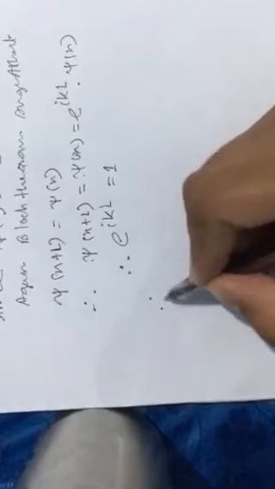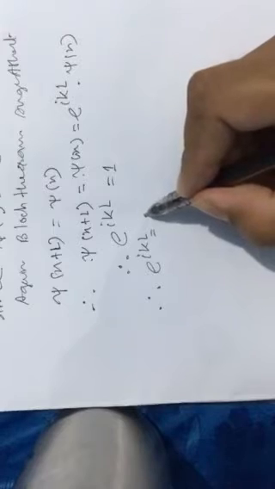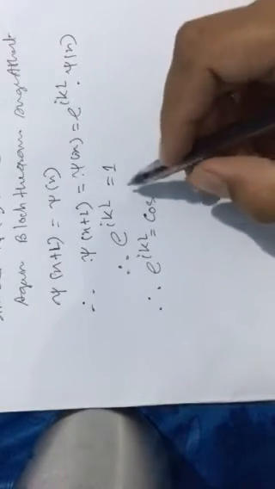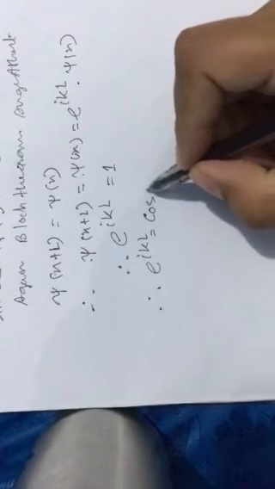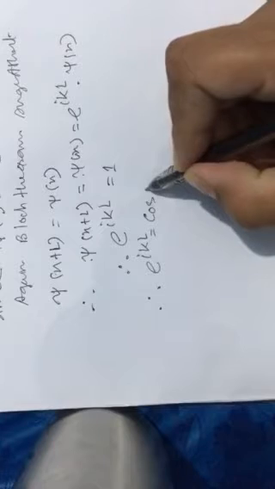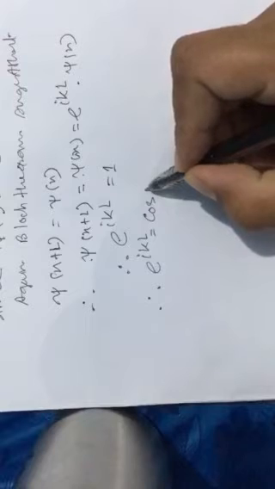Therefore e to the power ikL must be equal to 1, right? So when will it be 1?